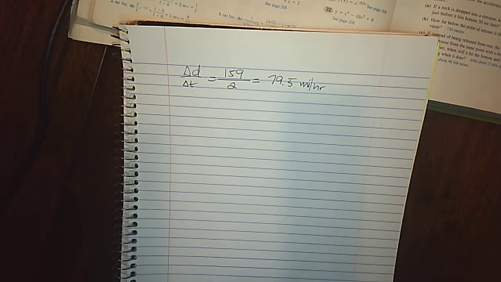So here's what the mean value theorem says. It says that if her average speed was about 80 miles per hour, then her instantaneous speed at some time must have been also about 80 miles per hour. So if the average speed is 79.5, then her instantaneous speed at least once in those 2 hours was also 79.5 miles per hour. That's what the mean value theorem says in terms of a quick application problem.